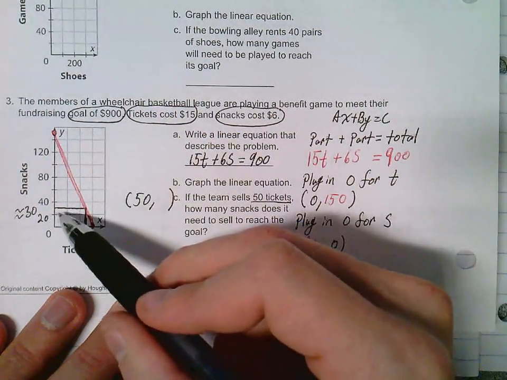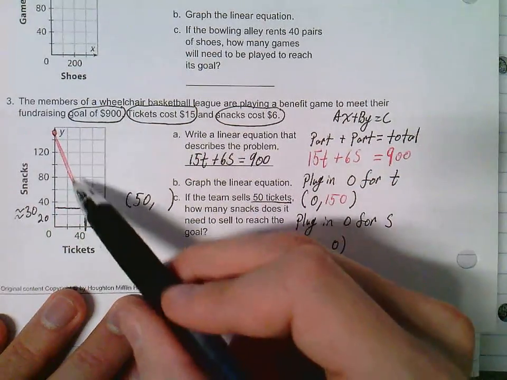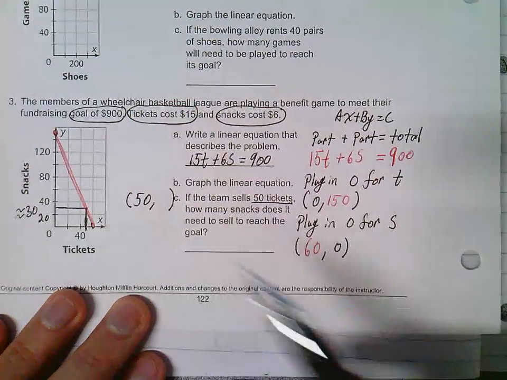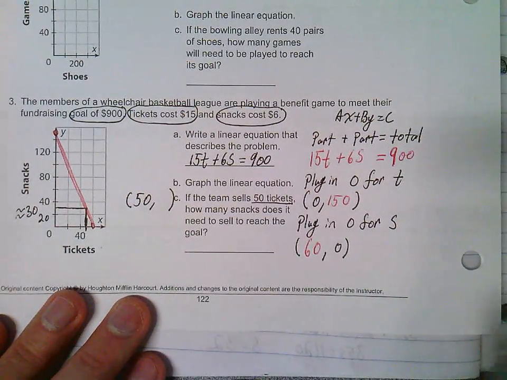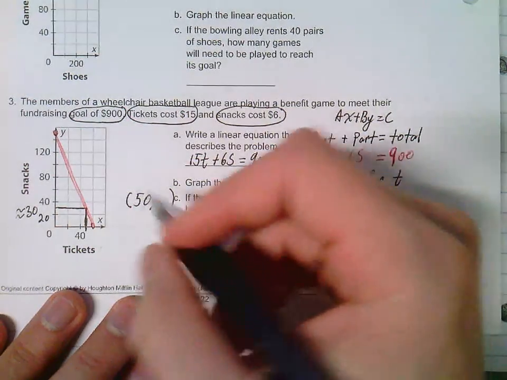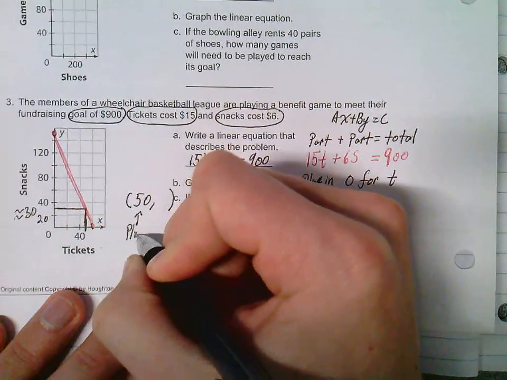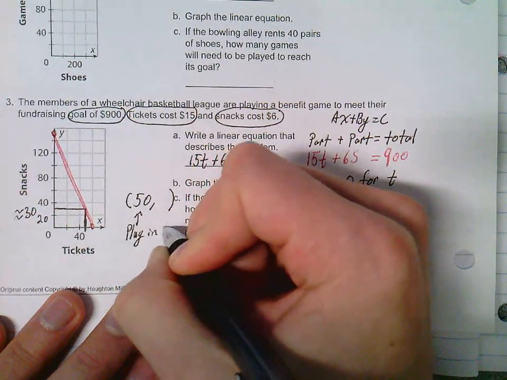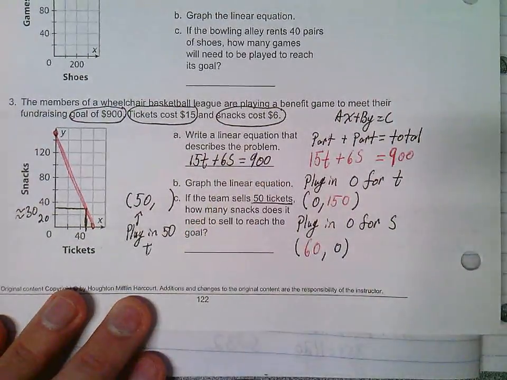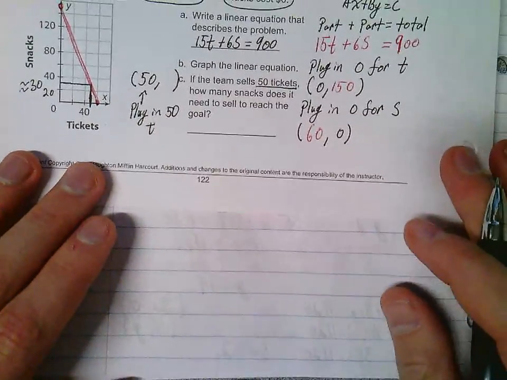But do we know for sure? Maybe my line's a little bit off. Maybe it's not perfect, and these numbers are too big to tell. So if I sell 50 tickets, another way I could do this is plug in 50 for T. So the last part of this problem is we're going to check whether our approximation is close.